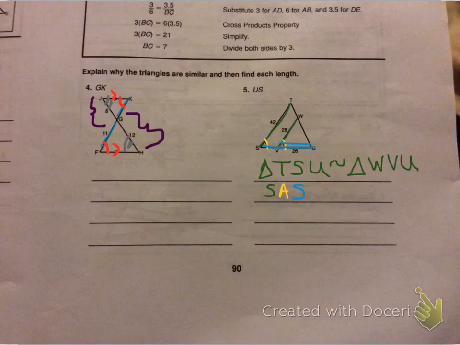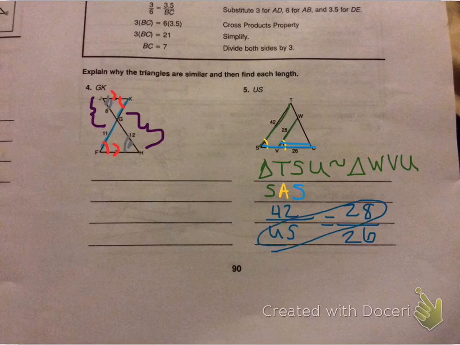And then lastly, to find the side measure, you set up a proportion. So 42 over SU, whatever that is, that's what we're looking to find, or US, it's the same thing. US is equal to 28 over 26, and then from here you cross multiply. So 28 times US is 28 US, whatever that is, equals whatever 42 times 26 is.